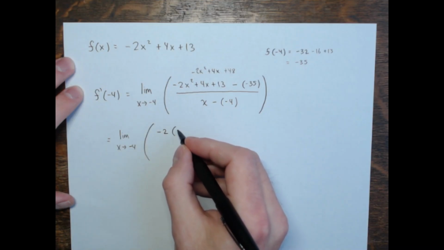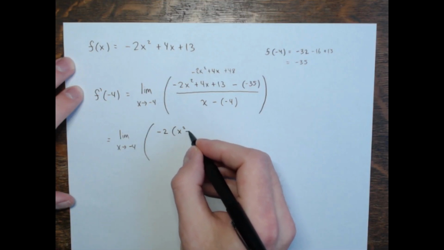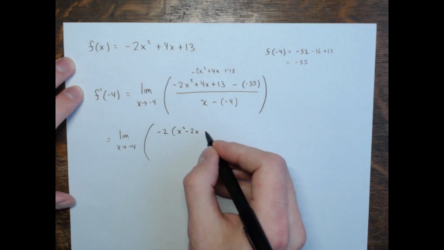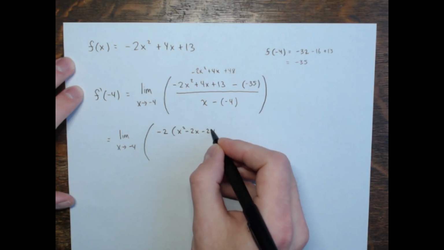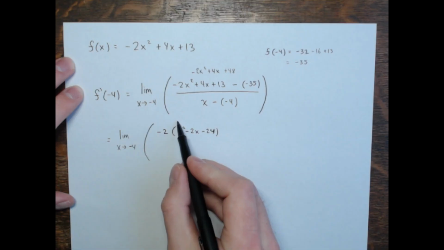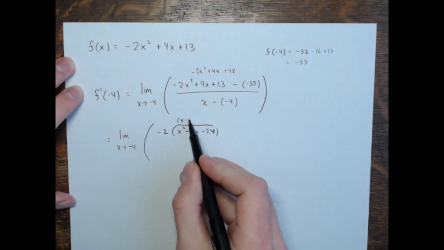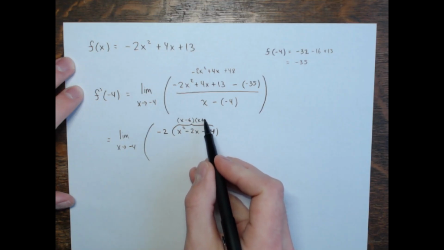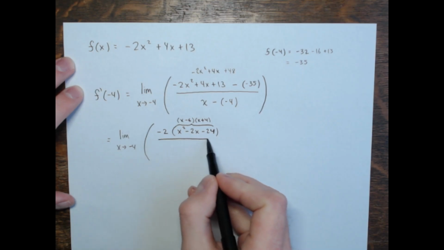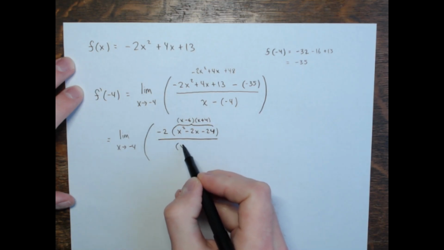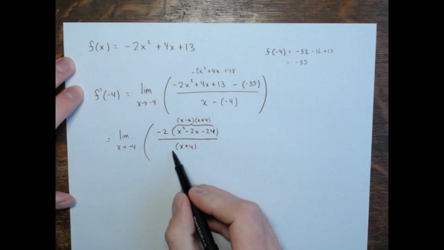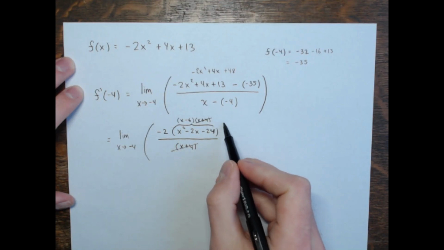And if I do that, the other factor is x squared minus 2x, then minus 24, which factors to x minus 6 times x plus 4. And then down here we have just the factor x plus 4, right?